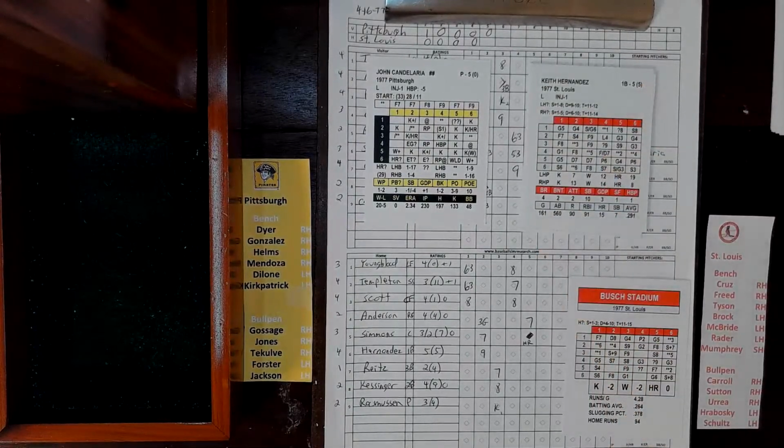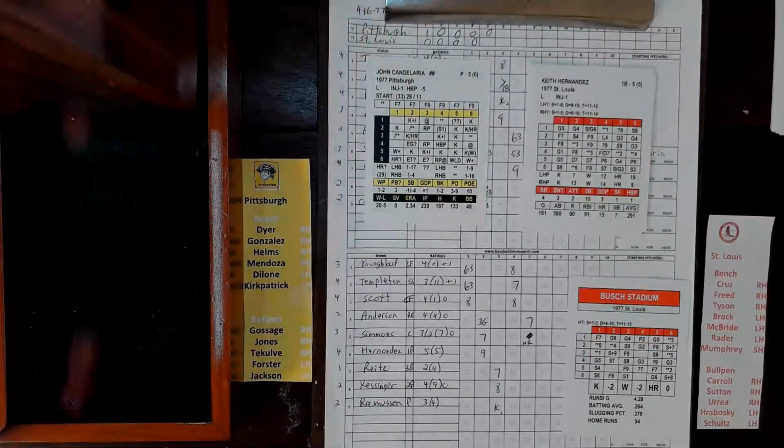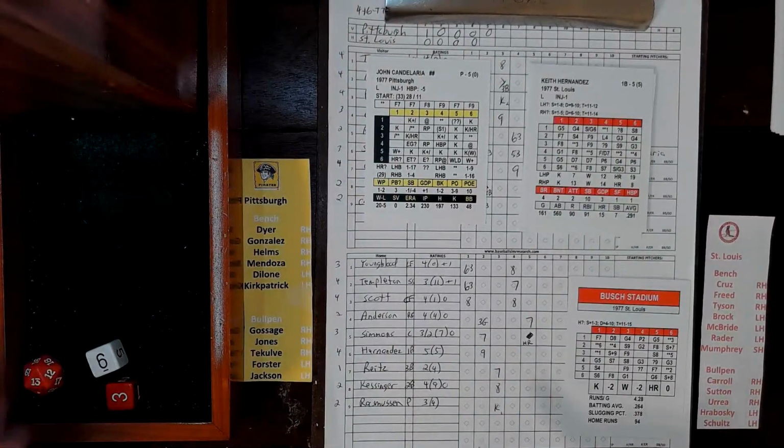And now here's Hernandez. 3-6, that's a possible error.